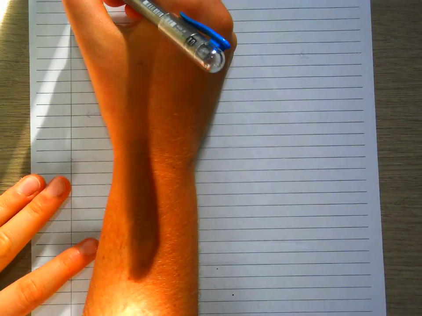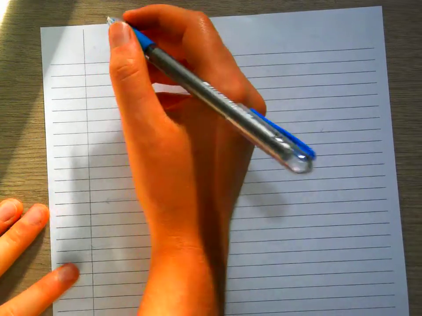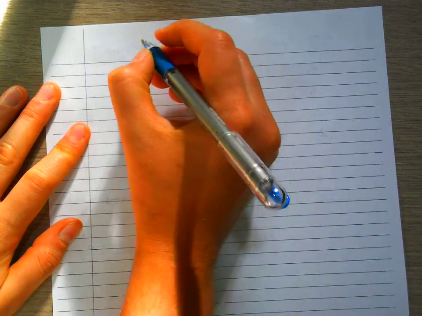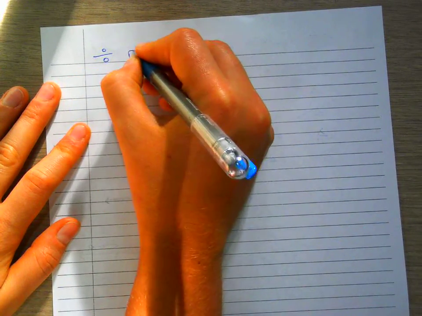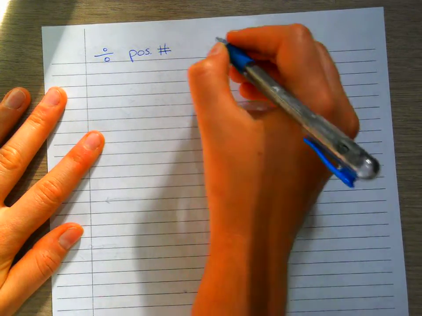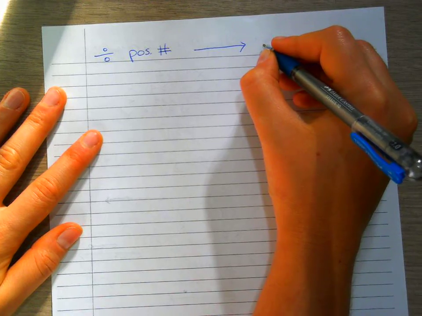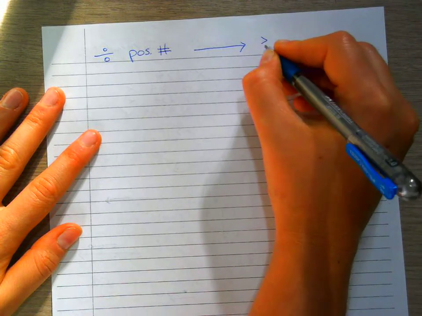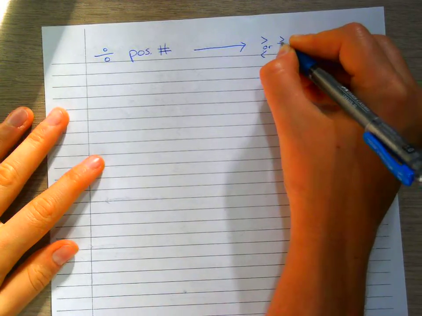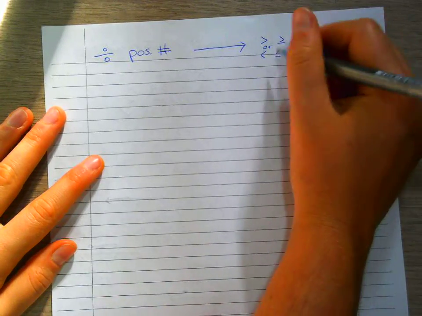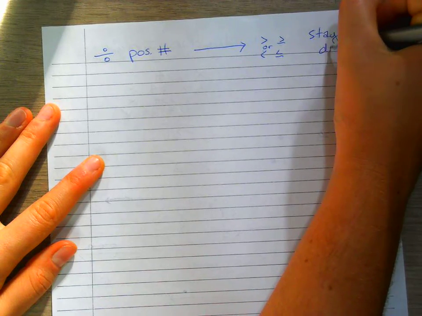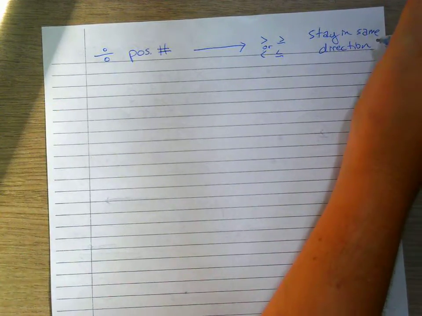Okay, now that was addition and subtraction, so now we want to try some things where we need to use multiplication and division. So something you really want to know is that when you divide by a positive number, the inequality sign, any of these, stay in the same direction, so they don't change.